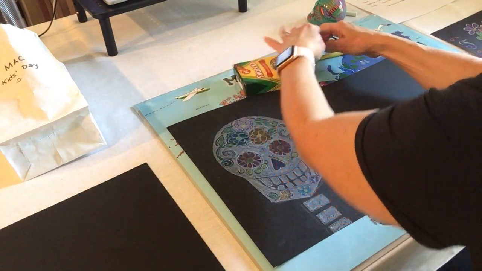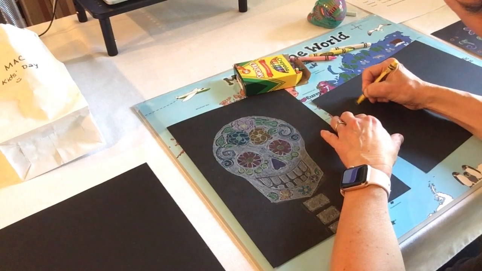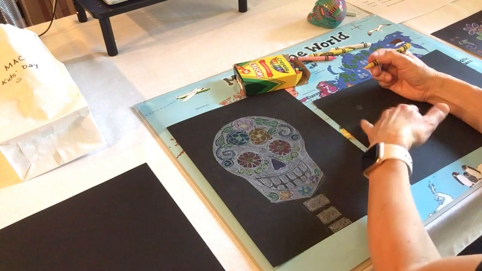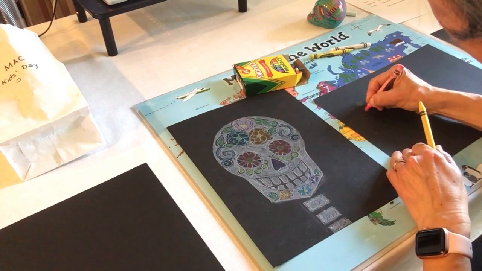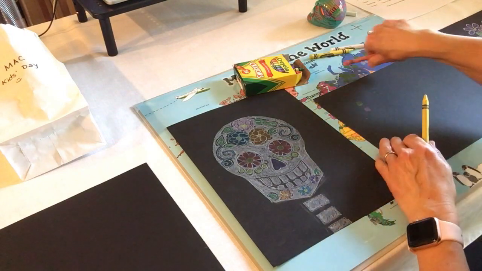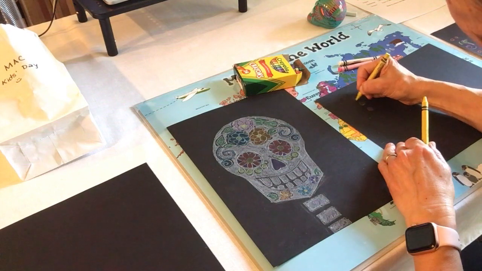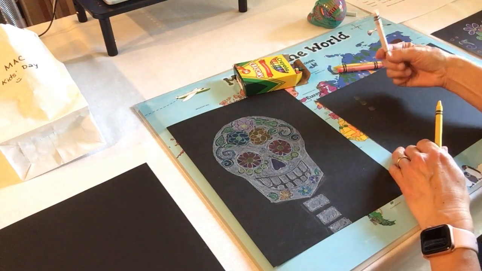But if I take my yellow crayon and I work directly on the black paper, it doesn't come up very brightly. It's kind of hard to see. If I take my pink crayon and work directly on the black paper, it doesn't come up very brightly. What is this? The green yellow. Okay, so these colors, the lighter colors, are hard to see.